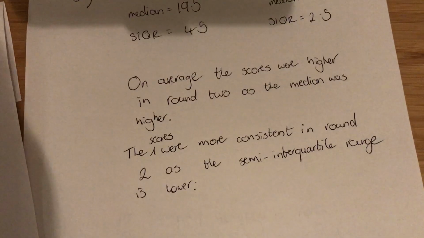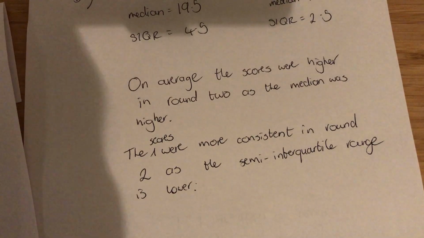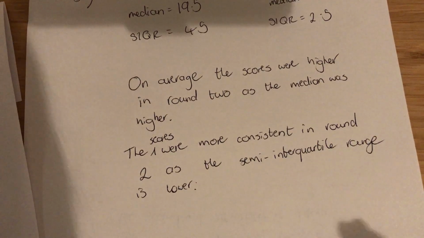And that's it. So for median and mean, you're saying on average, and then you're talking about the amount. On average, the scores were higher. On average, there were more customers on Saturday or Sunday. On average, the amount of people at an event was higher here or there. And then for the standard deviation and the semi-interquartile range, you're saying these scores were more consistent, the number of people were more consistent, the number of hours was more consistent for group 1 or group 2, and that's because the standard deviation or semi-interquartile range is lower. And that's it.